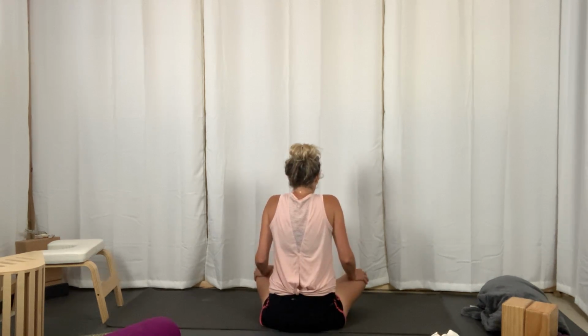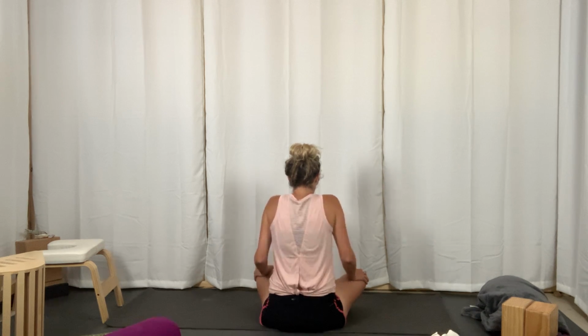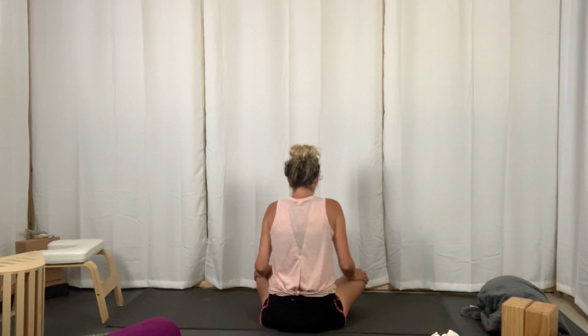Shoulder blades move up and back and down. And we're going to start to just roll them around on the back, in both directions.